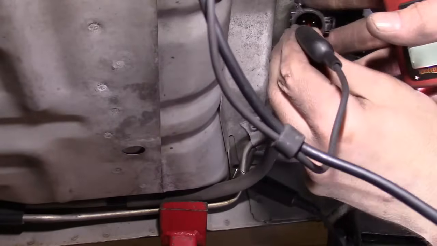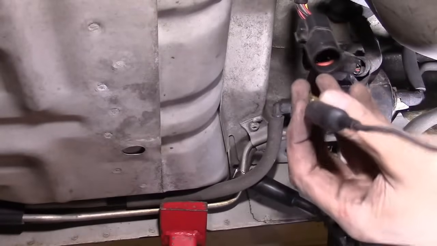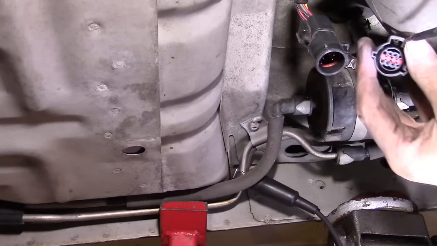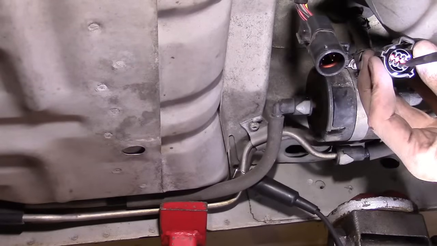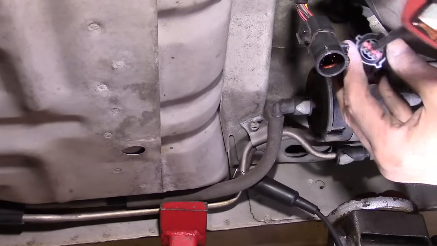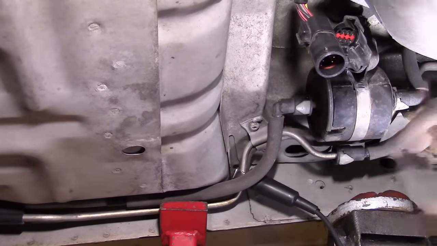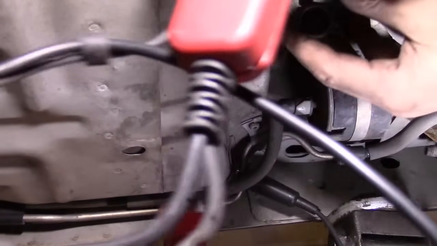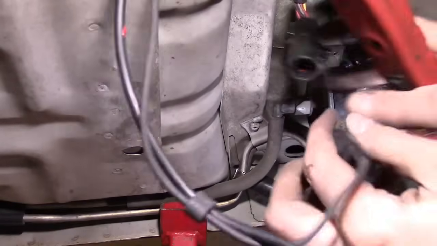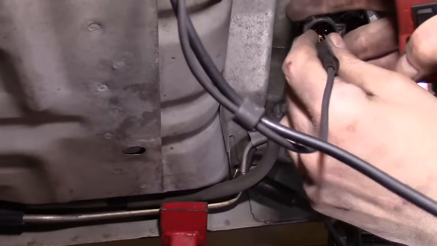That is obviously the ground right next to it there. Just want to verify that real quick. So this guy is the power, and then the ground right there. I don't know if that was in camera or not, but I definitely have the right pins. And let's get onto that ground right there.